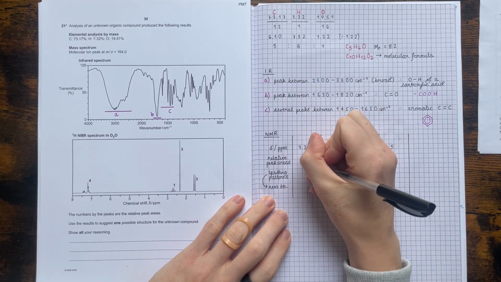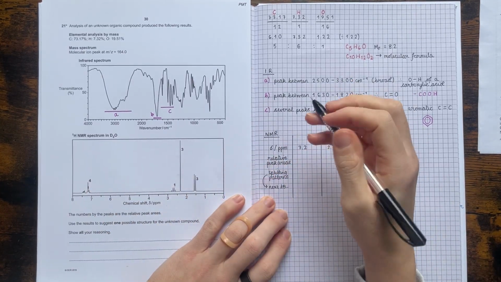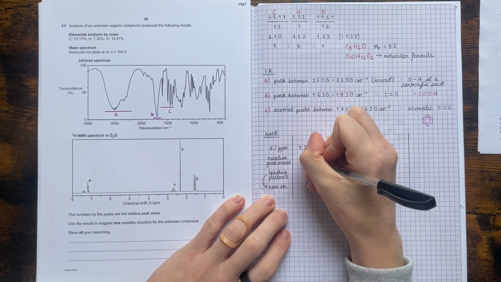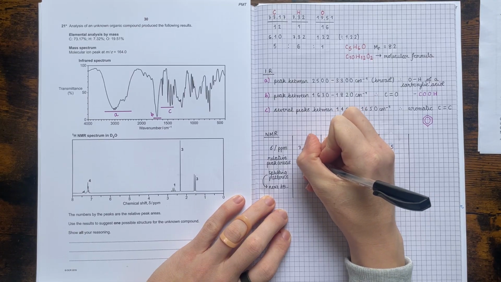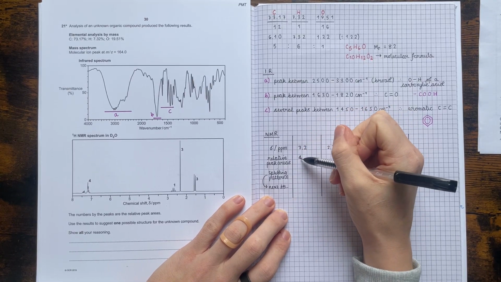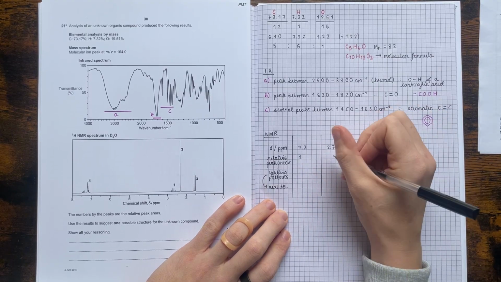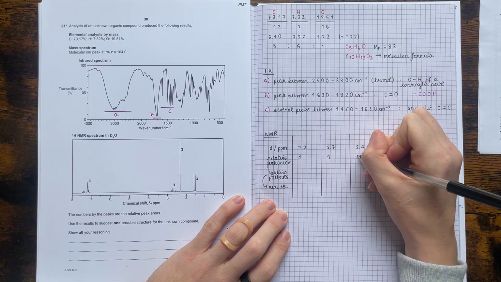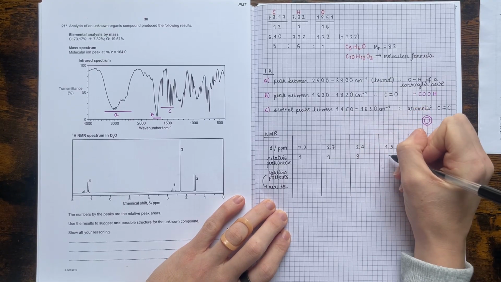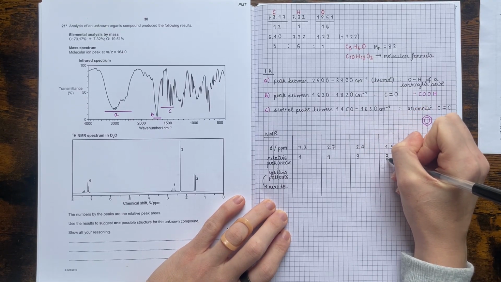Now, the relative peak areas which have been given tell us how many hydrogens are in that environment. So there are 4 hydrogens within this environment that create this peak. There's only 1 in that environment, and there are 3 in this environment, and then there are 3 in this environment as well.